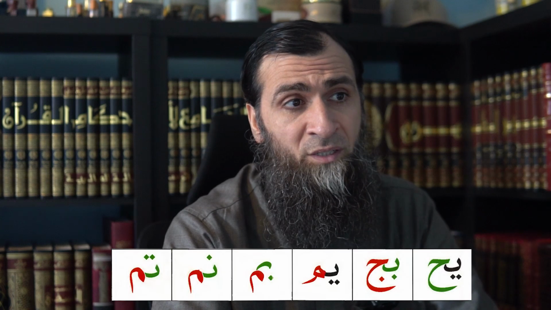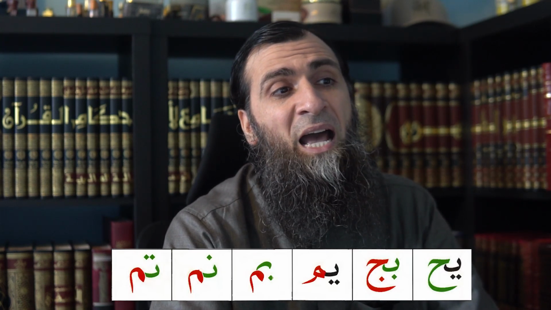Kind of looks like this letter here, but with the dots at the bottom, 2 dots, so that makes it a ya. If the dots were at the top, it would have been a ta. If it had 1 dot at the top, it would have been a noon. If it had 3 dots, it would have been a tha. So here the dots are at the bottom, so it's ya mim. Here we have ba mim.